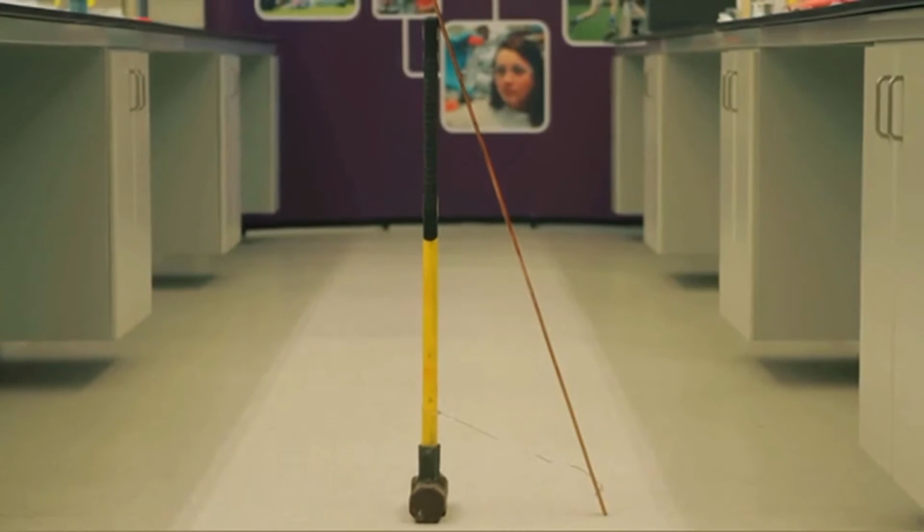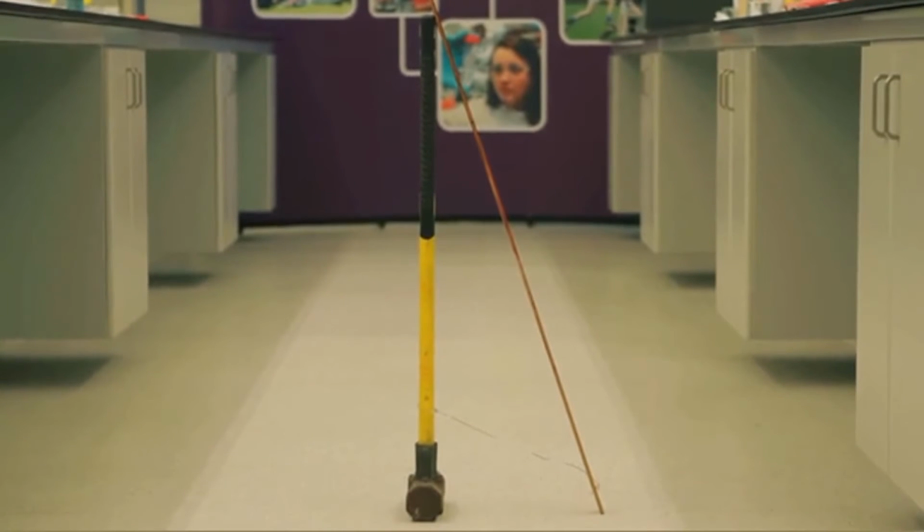Do you think this experiment would still work with a meter stick and a sledgehammer?